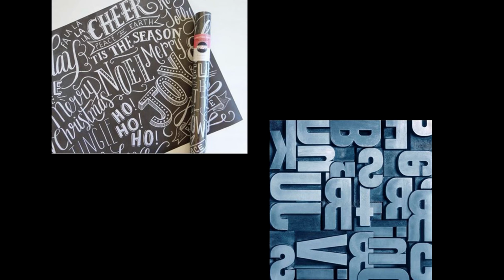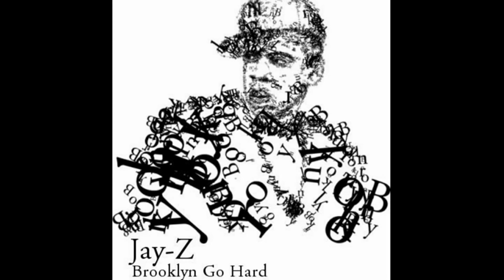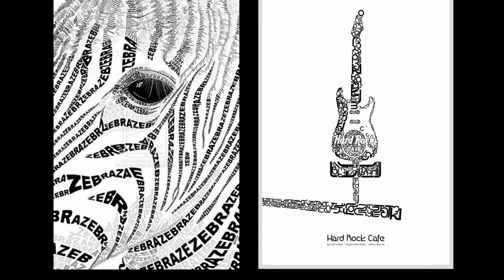And of course, we all see various kinds of type used in an expression of holiday and personal celebrations, birthdays, graduations, weddings, etc. Here then are some further examples of type used as texture in album art, posters, and other artistic expressions.